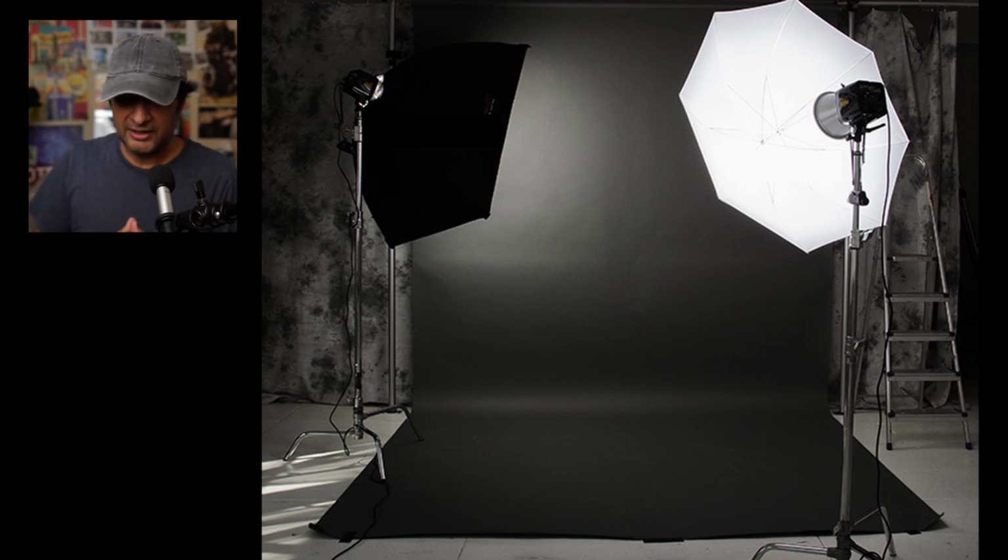Another way to think of that is that you want light coming in from different angles at different intensities, to fill in the shadows.